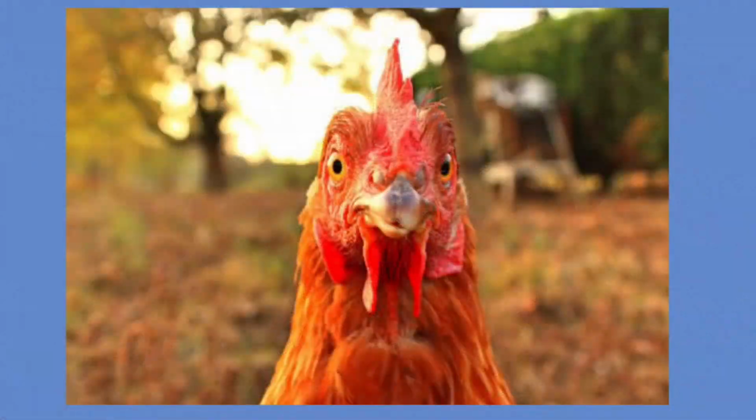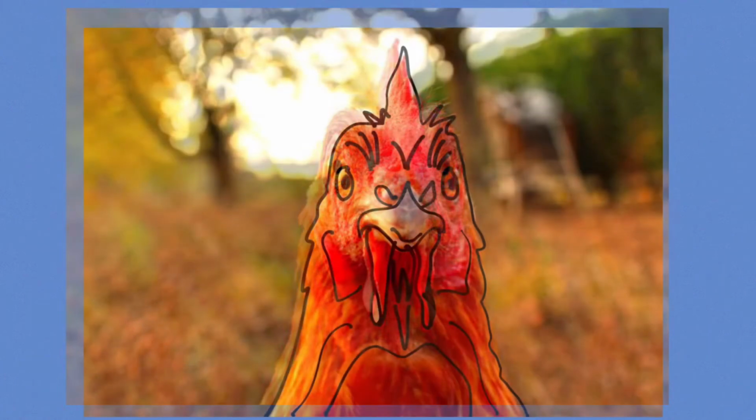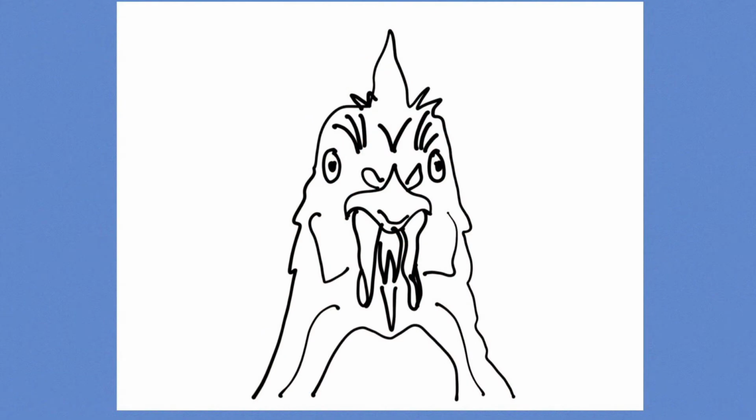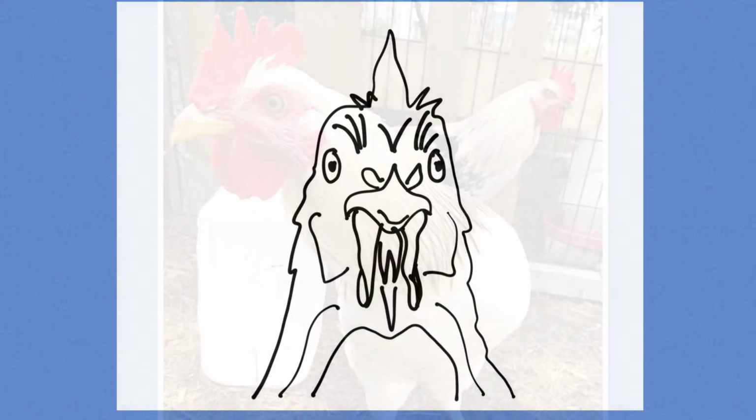Impressive. Okay, let's look at this face. When we're looking at this rooster head on, what's happening on one side is exactly the same as what's happening on the other side. Look at this rooster in a line drawing. It's very balanced. Basically, one side of his face is the mirror image of the other side.